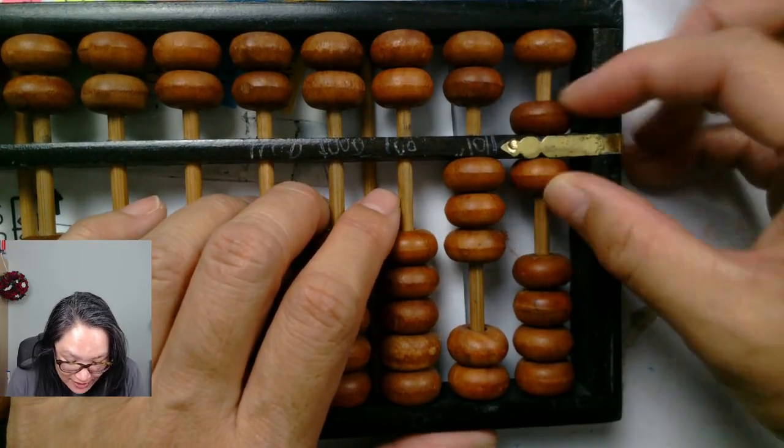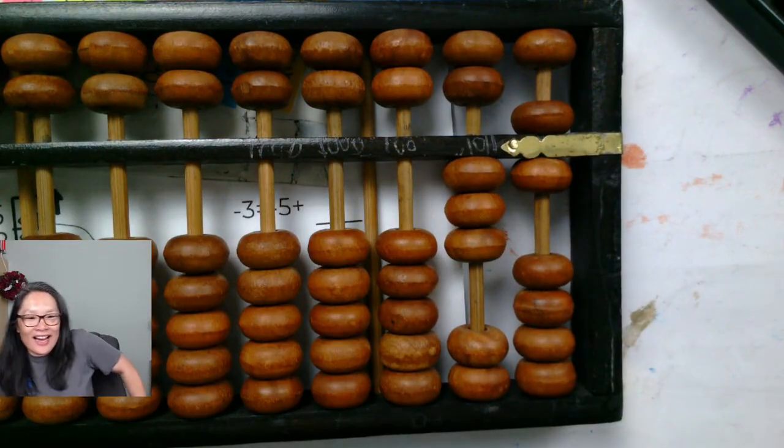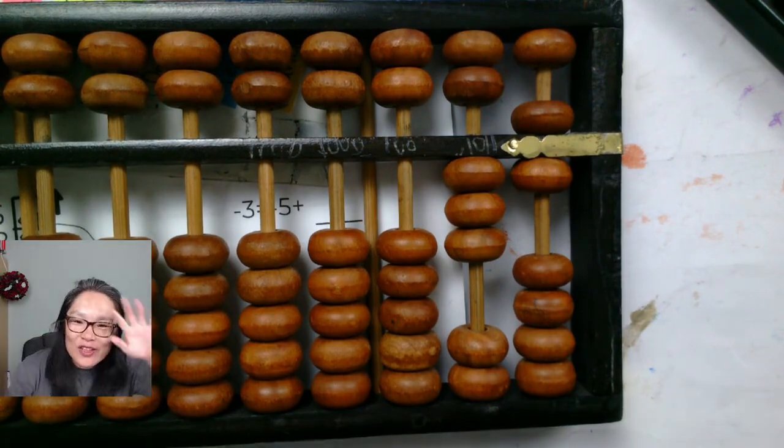And then 6 times 6, right? 6 times 6 is 36. It doesn't work for everything else. It only works for the 6s.